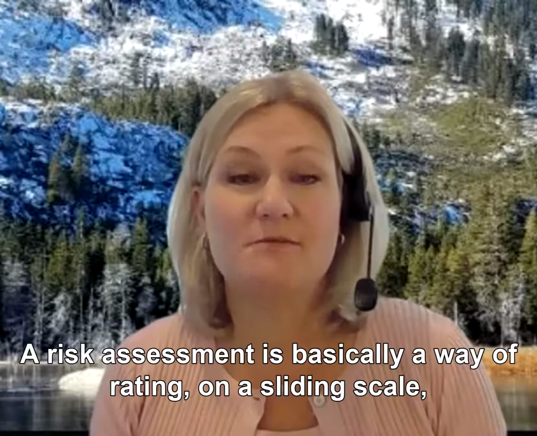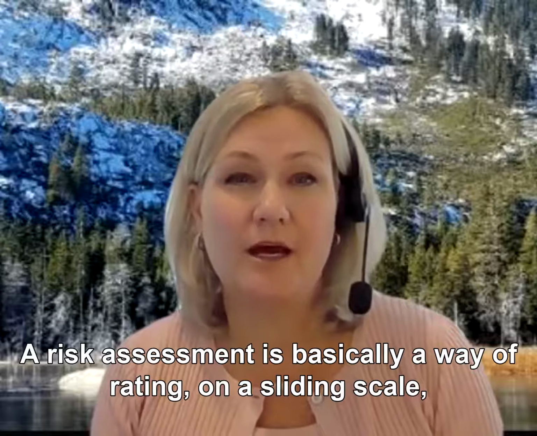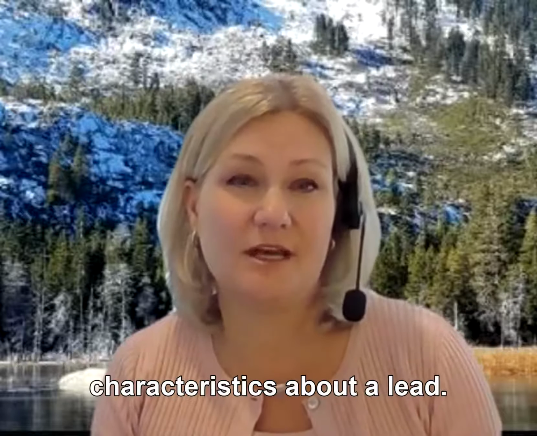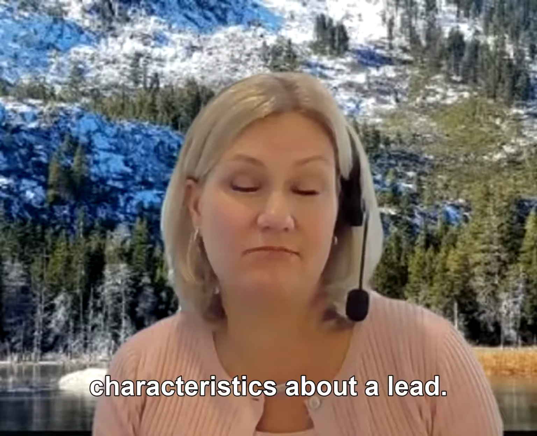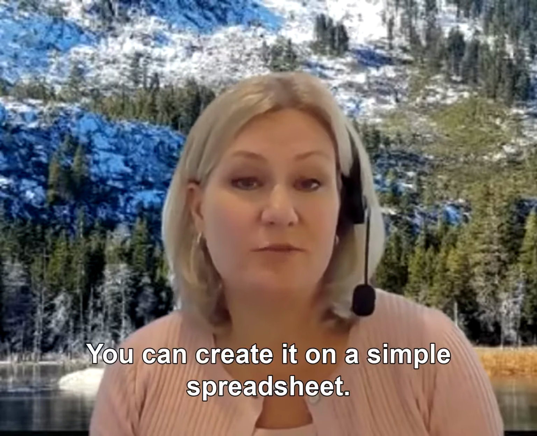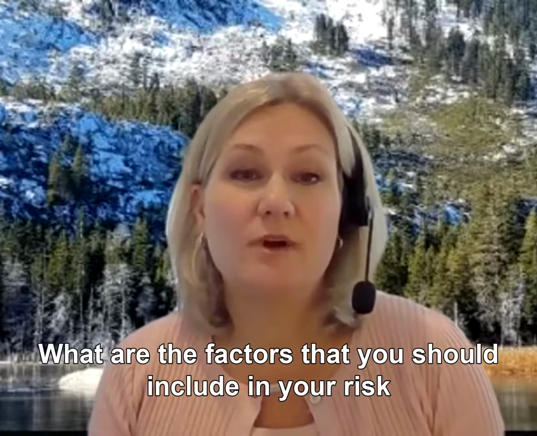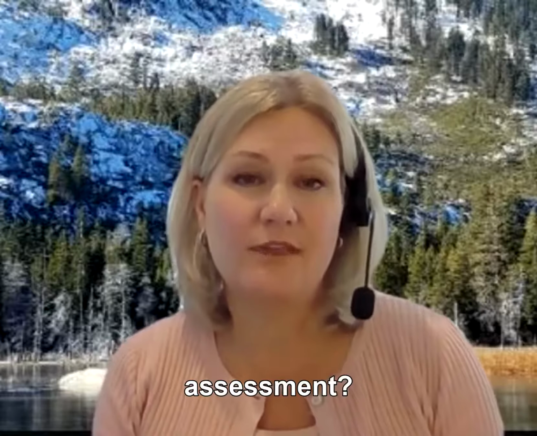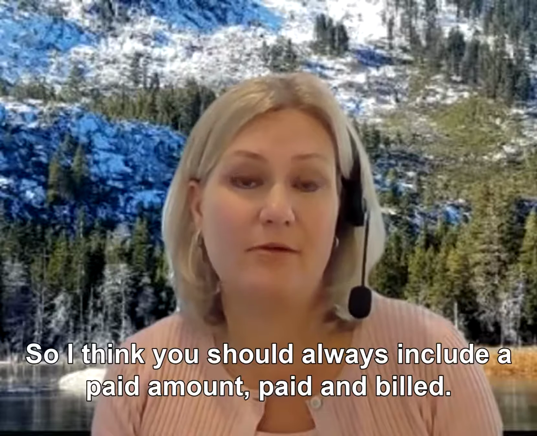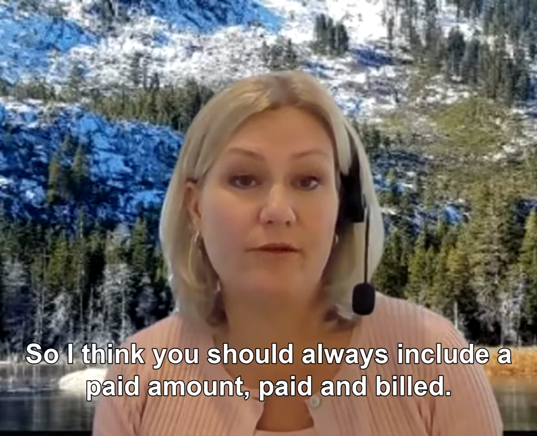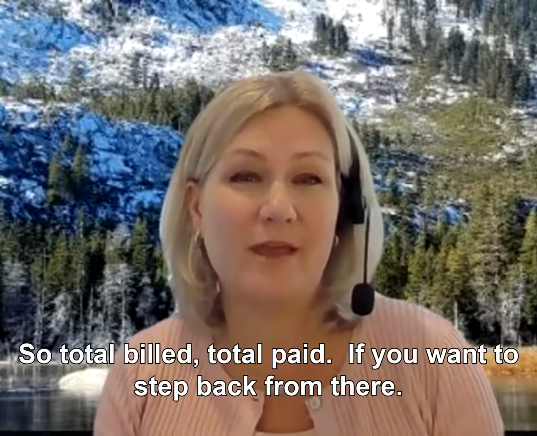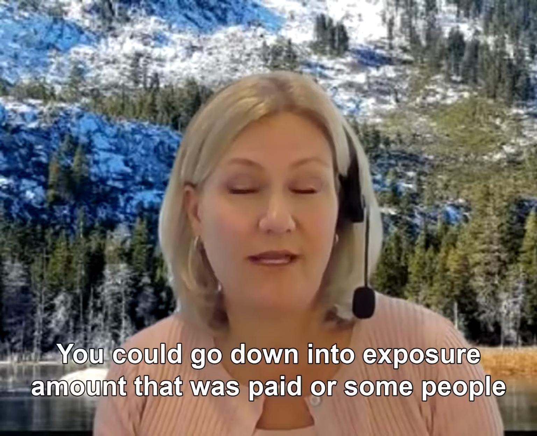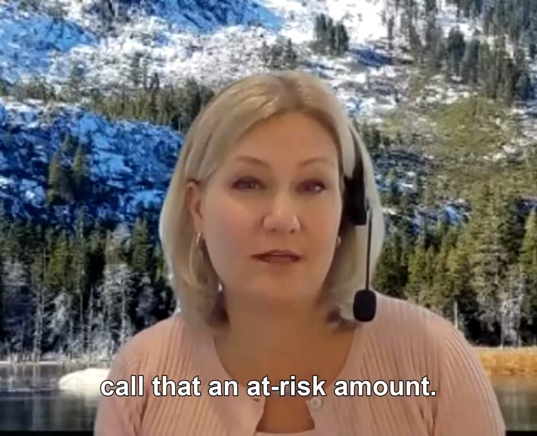A risk assessment is basically a way of rating on a sliding scale characteristics about a lead. That's it. You can create it on a simple spreadsheet. So what are the factors that you should include in your risk assessment? So I think you should always include a paid amount, a paid and billed. So total billed, total paid. If you want to step back from there, you could go down into exposure amount that was paid, or some people call that an at-risk amount.